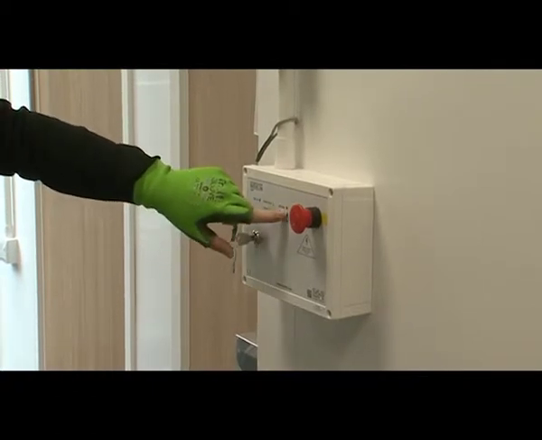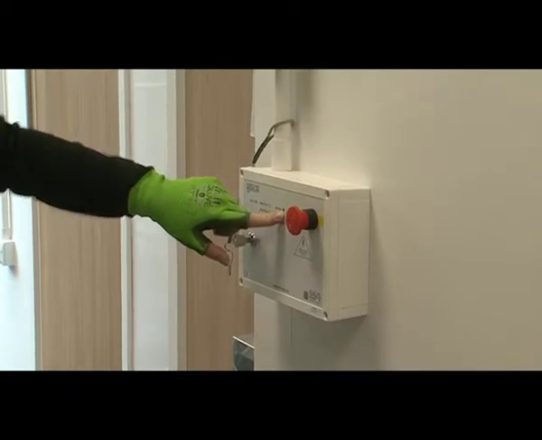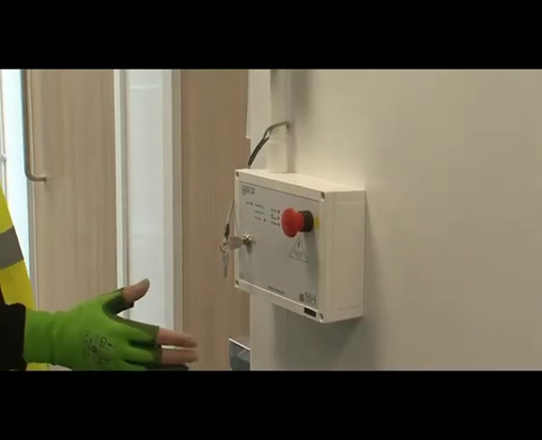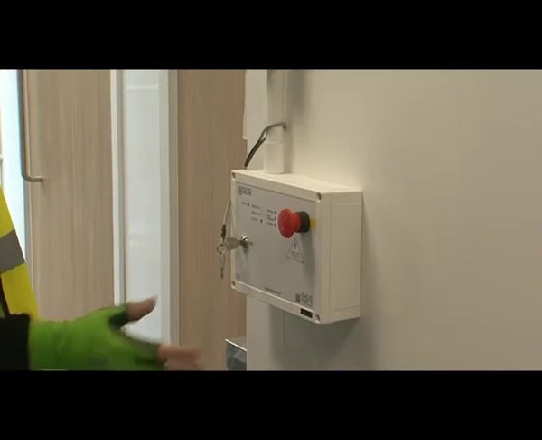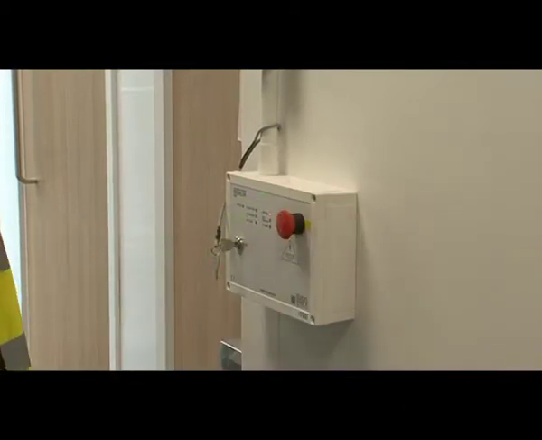We also have an emergency stop symbol, and again, if something of an emergency in the kitchen where you need to shut the gas off, you can hit that.